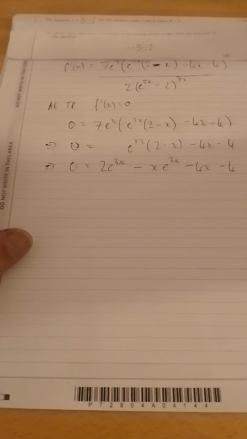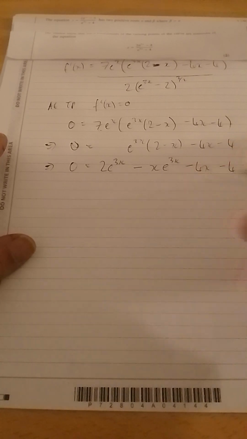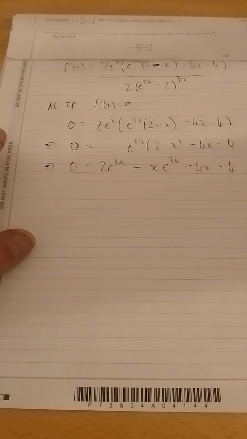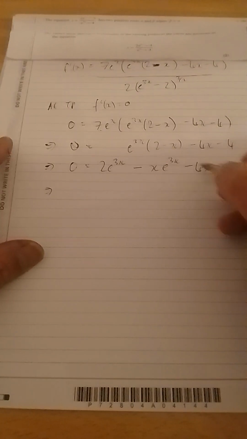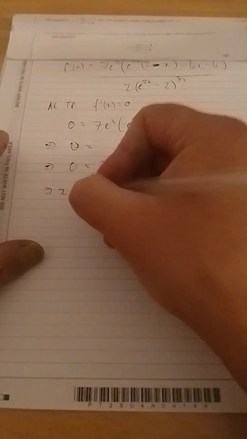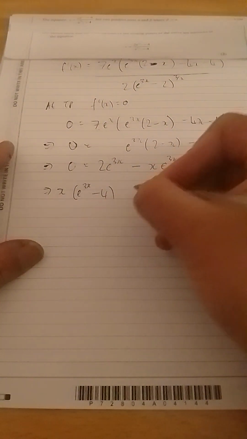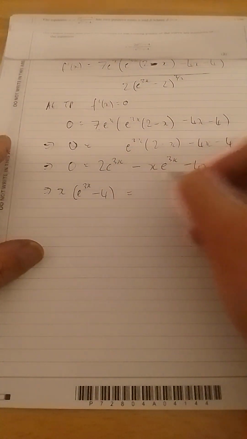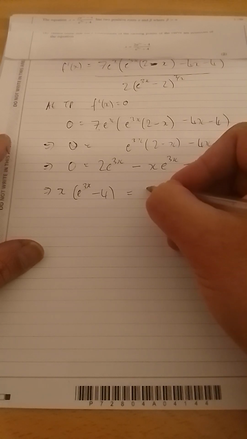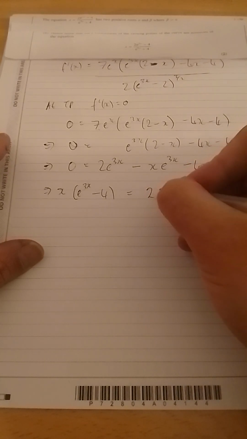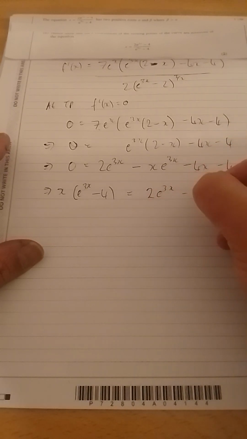We want a 2e^(3x) minus 4. Well, let's bring these two over to the other side here. So we'd have x times (e^(3x) - 4) on the left-hand side, because this will expand to these two middle terms, is equal to 2e^(3x) - 4.